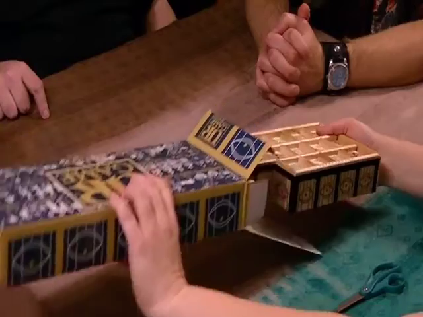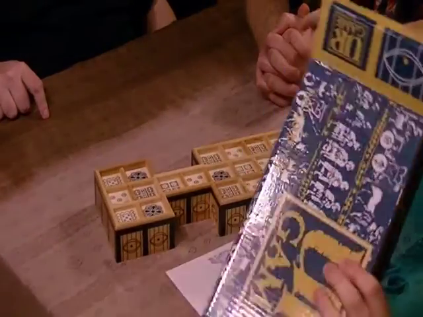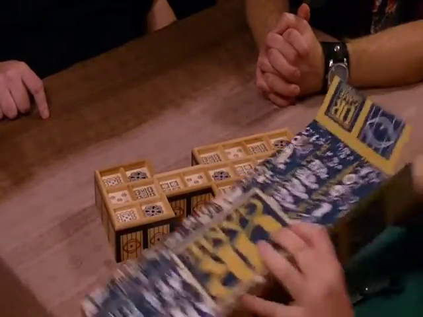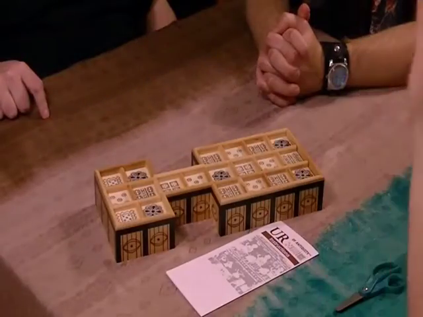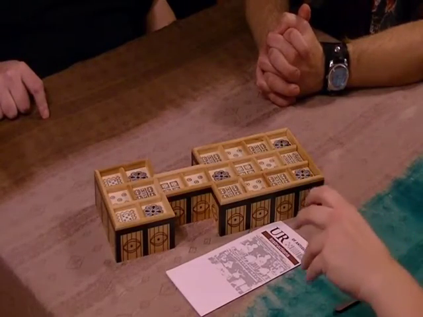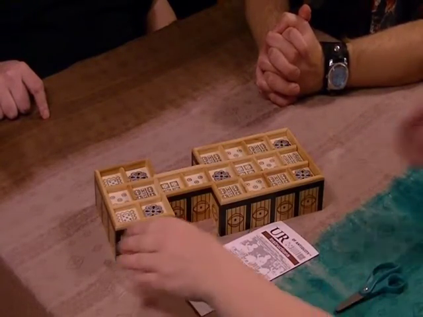Here we go. She flipped her lid. And now she's playing with the box. Okay, I'm putting this box aside now because it looks like a wooden version of the Senet.